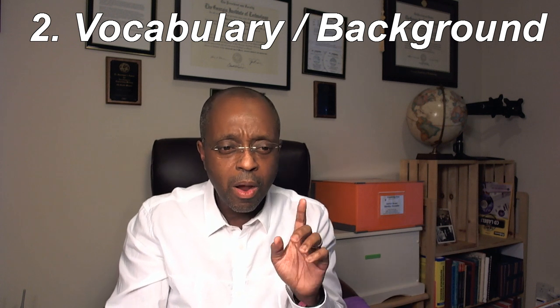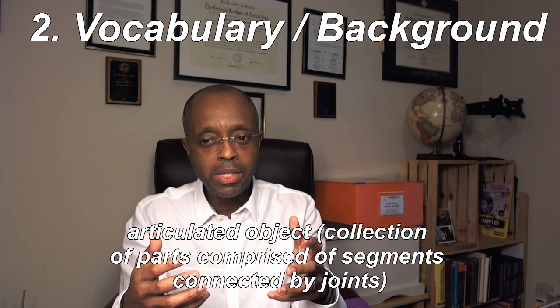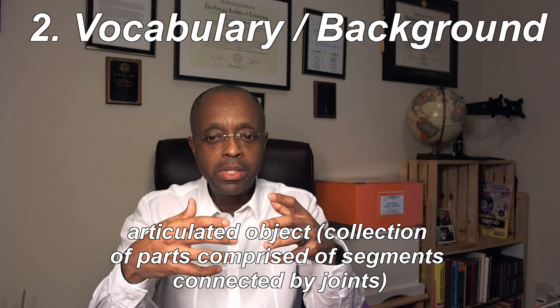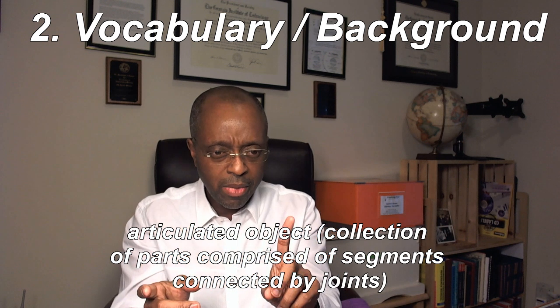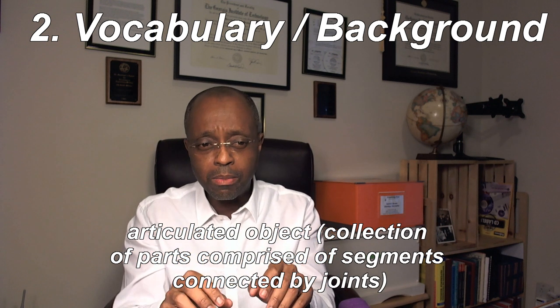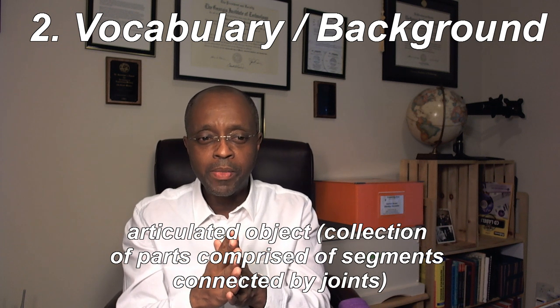Third term, articulated object. Now this is a collection of parts comprised of segments connected by joints. Hang on, that is a little abstract there, but hopefully the last definition will make this third one clear.